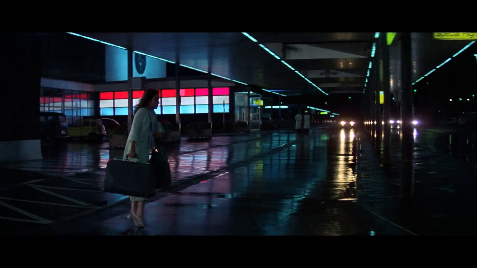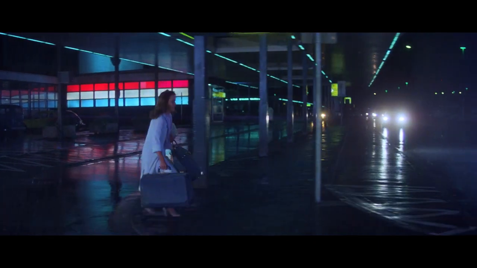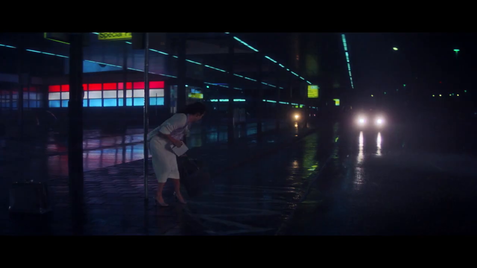Overwhelmed by the rain, she runs across to the cab stand where she finally manages to get a cab and leaves the airport, which was in use until 1992.